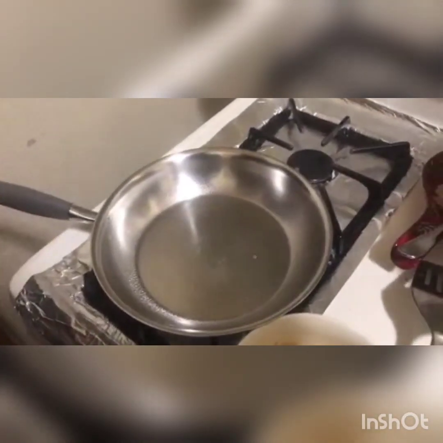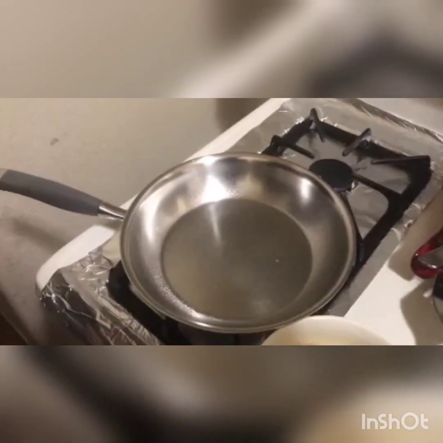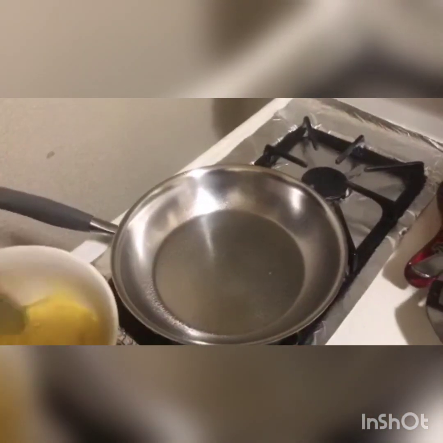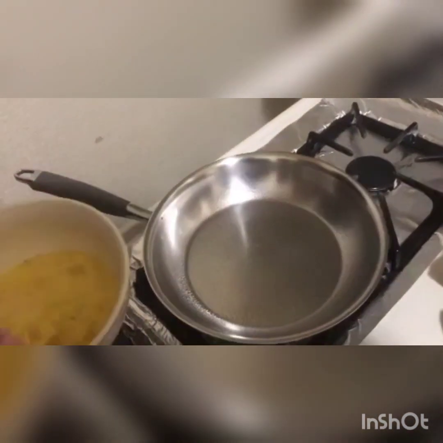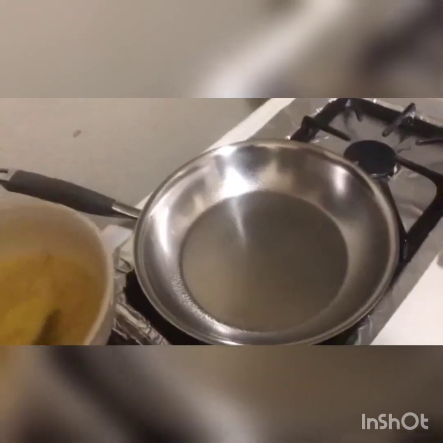As we return to Michael cooking the egg, we can see that conduction is currently taking place while the cooking pan begins to heat up after being placed on the stove.